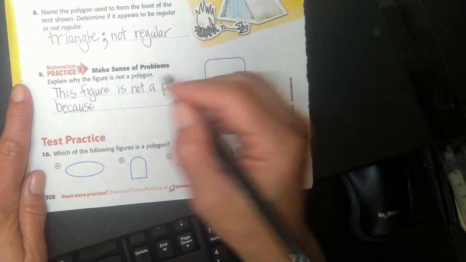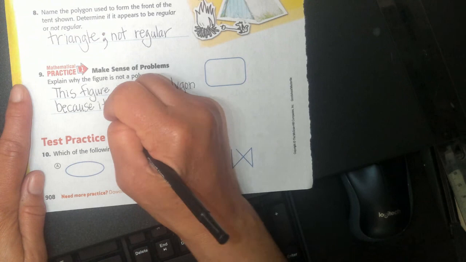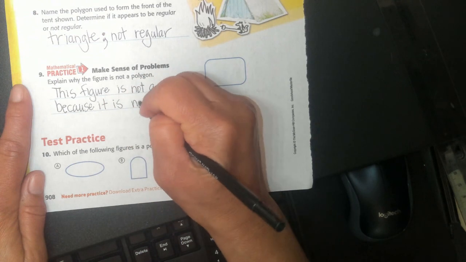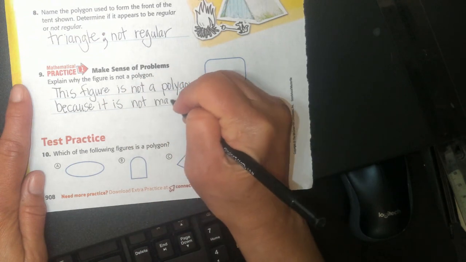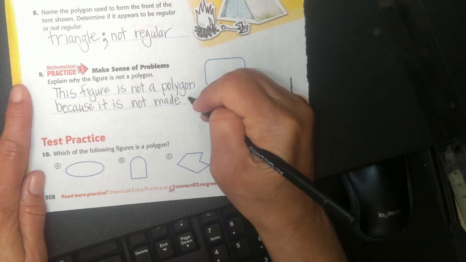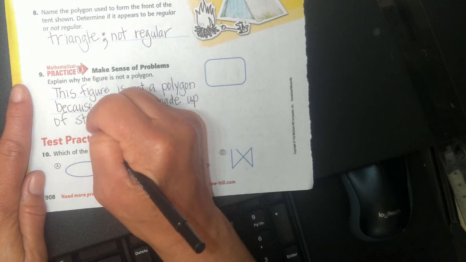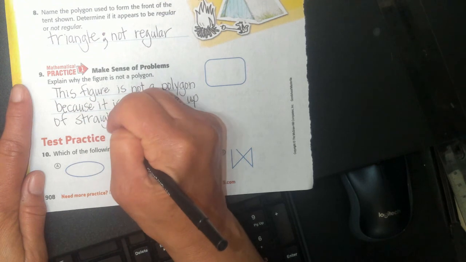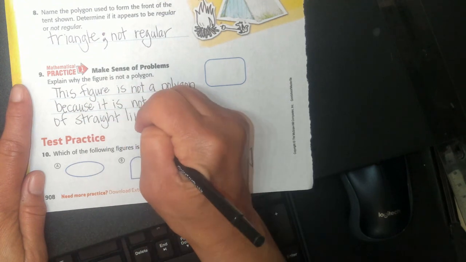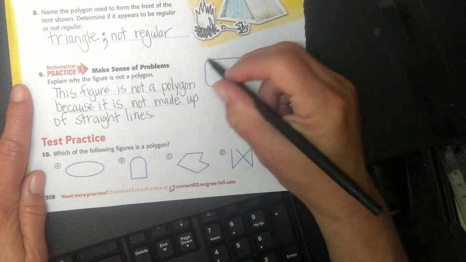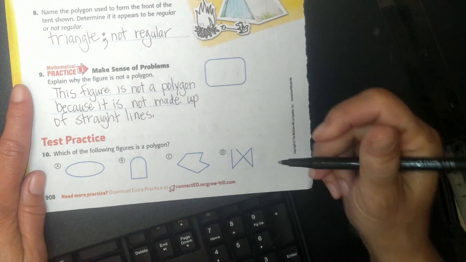Because it is not made up of straight lines, right? It's not made up of straight lines. It has curvy lines, not a polygon.